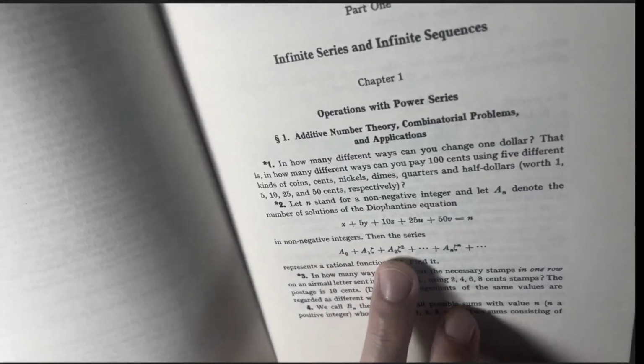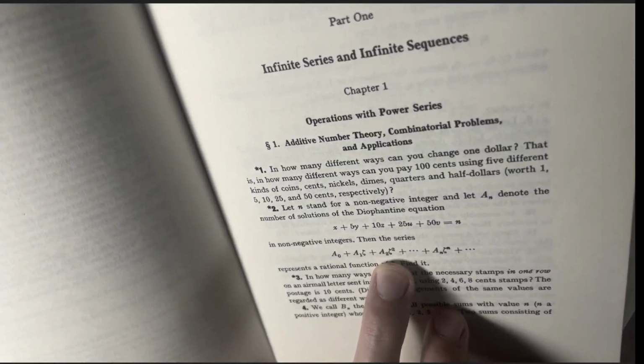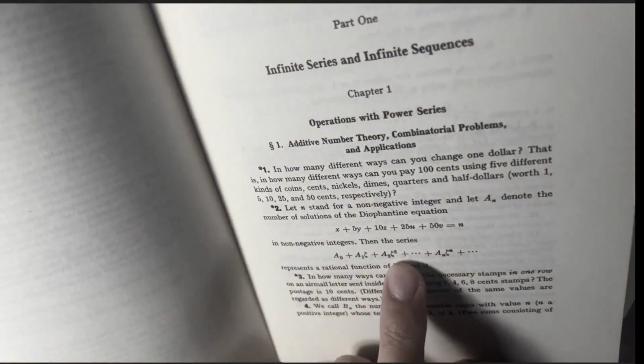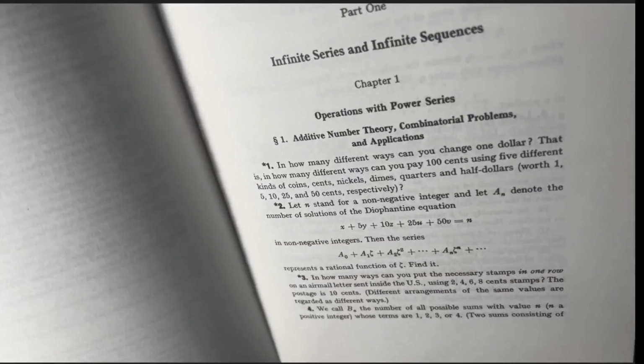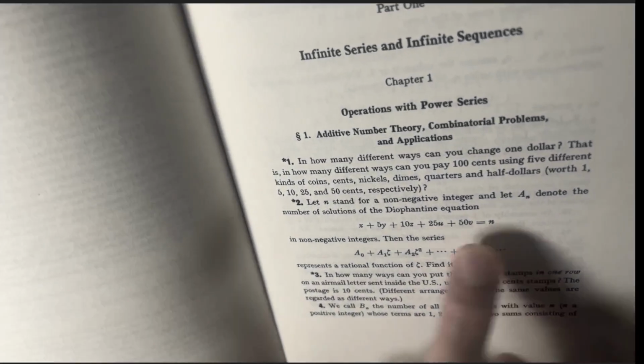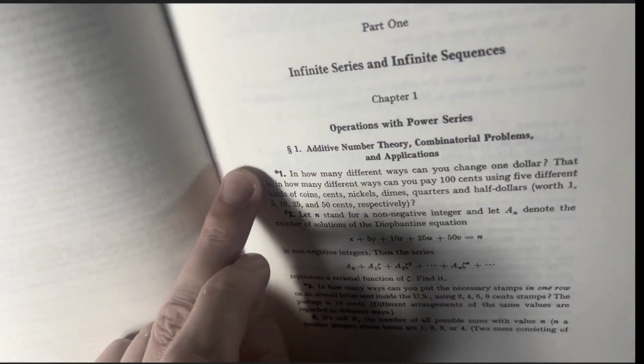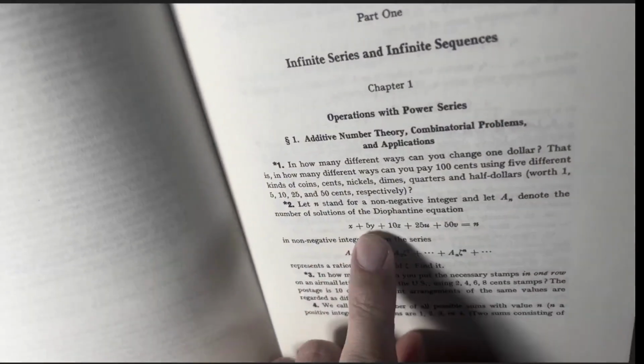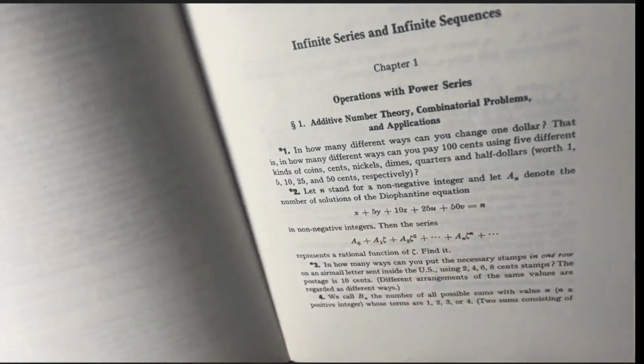So for instance, the A series comes from the number of solutions. If you let A(n) denote the number of solutions to this kind of equation, so the first problem was like, how many ways can you make change using, say, a penny, a nickel, a dime, a quarter, and a $50?